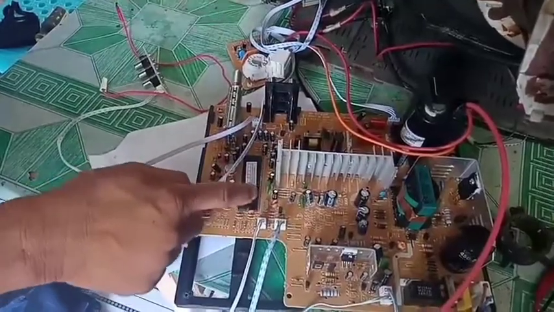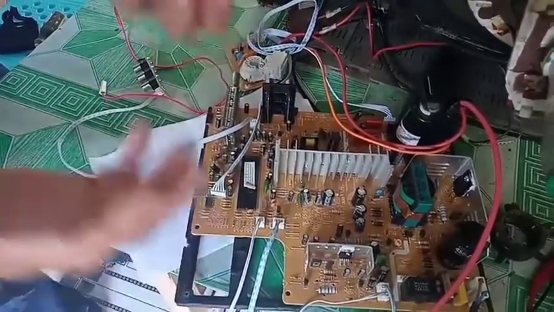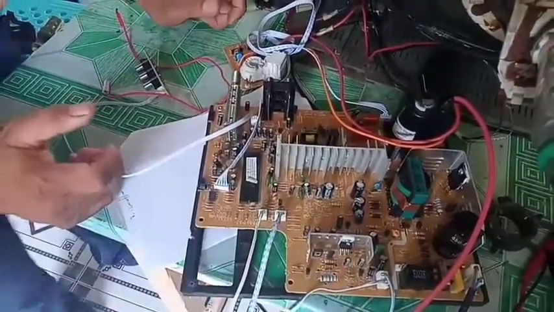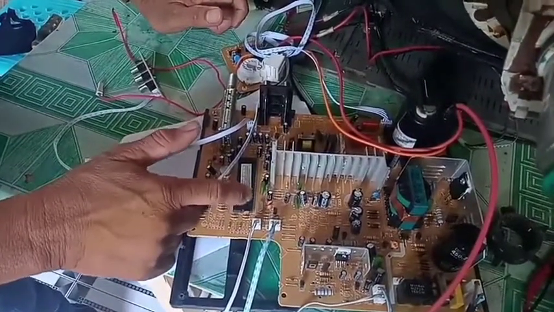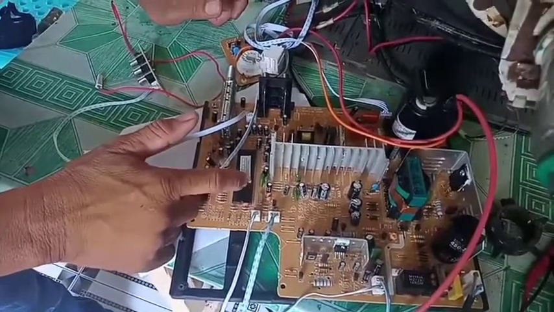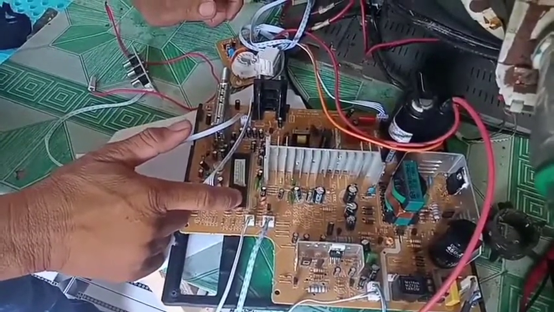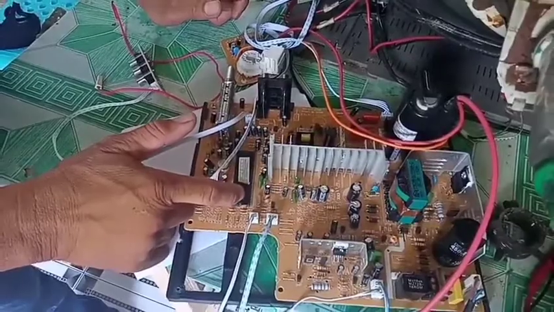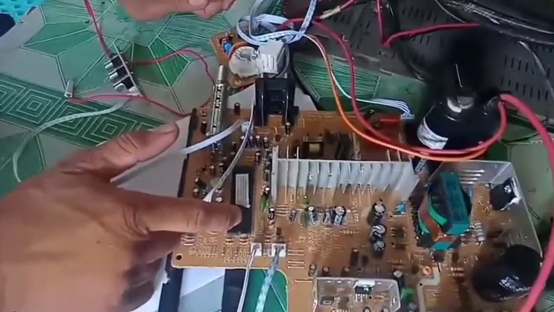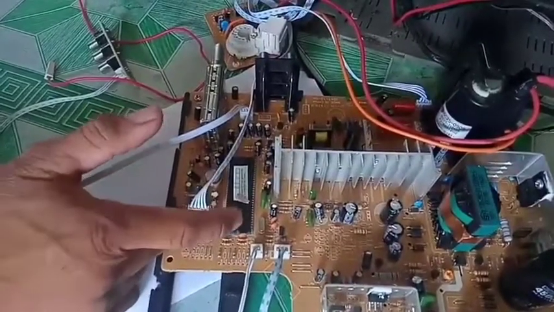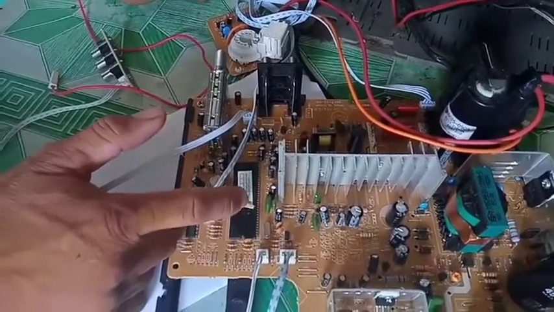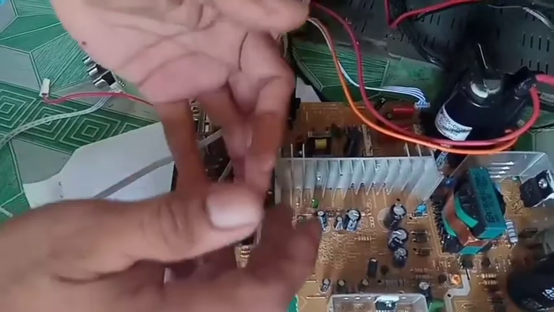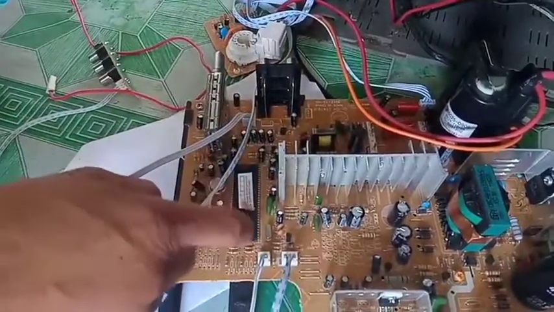Jungle circuit, by the way, is composed of several circuits under analog circuits such as sound IF amplifier, picture IF amplifier, color killer, color amplifier, sync burst separator, vertical oscillator, horizontal oscillator, and there are still many circuits under this jungle circuit.